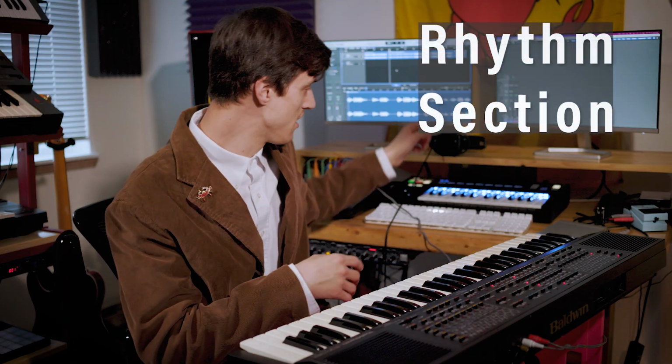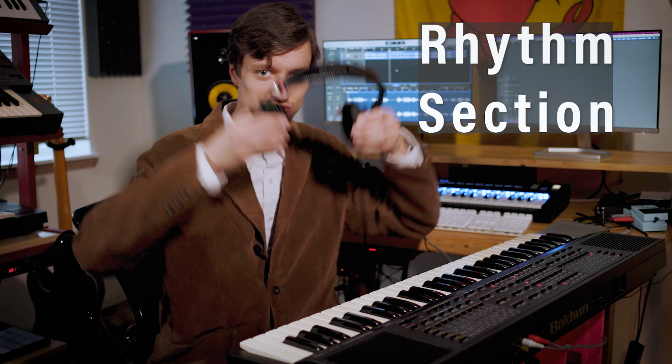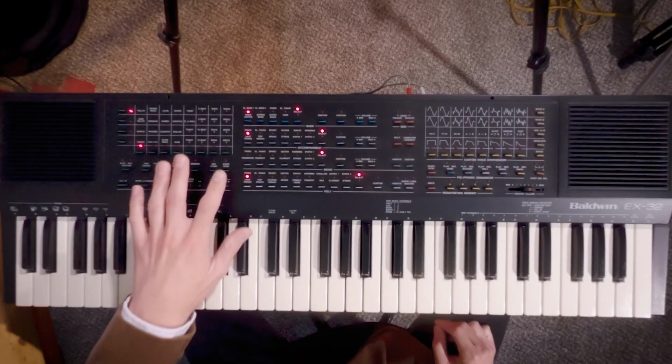Okay, so now we're going to talk about the rhythm section. And get your headphones on, boys, because these drums are in stereo. No, really, they're in stereo, and I have no idea why. Okay, so I'm going to play every drum rhythm now. If you'd like to skip ahead, figure it out.